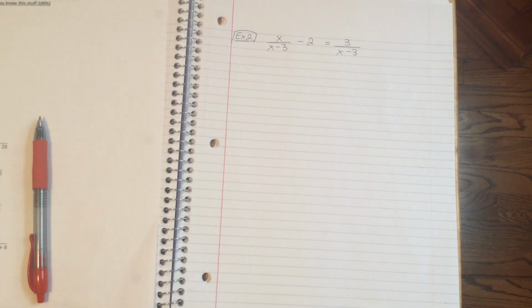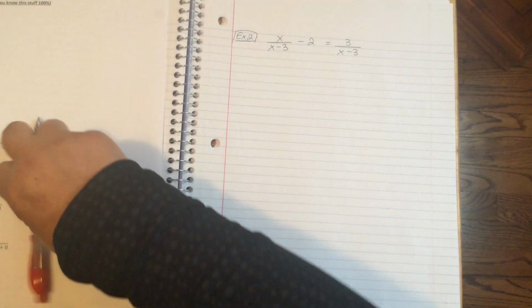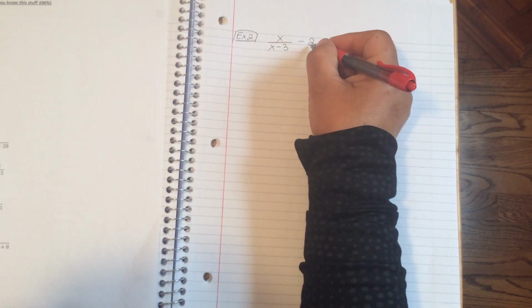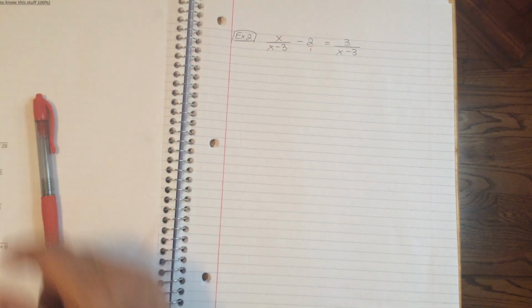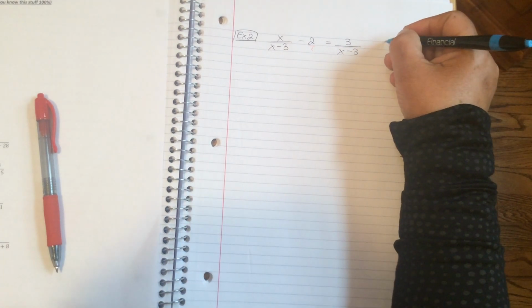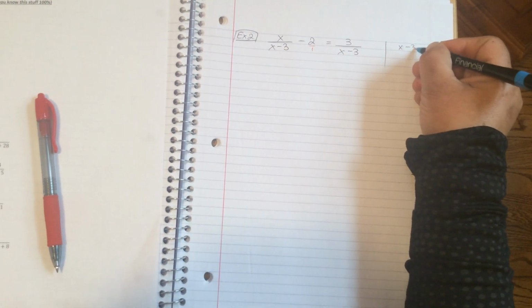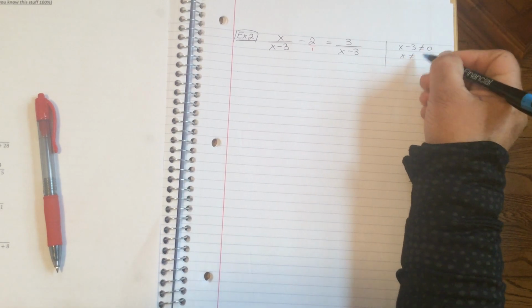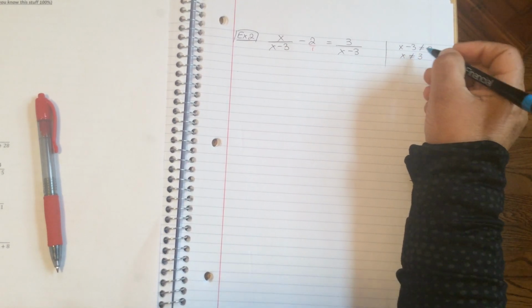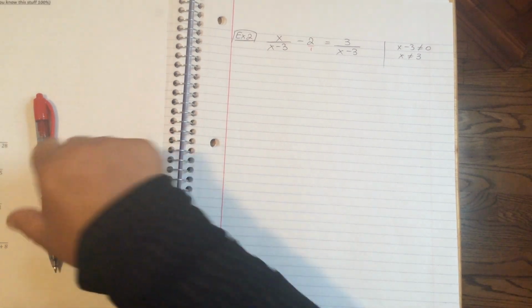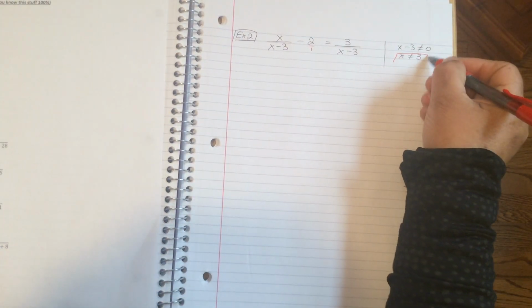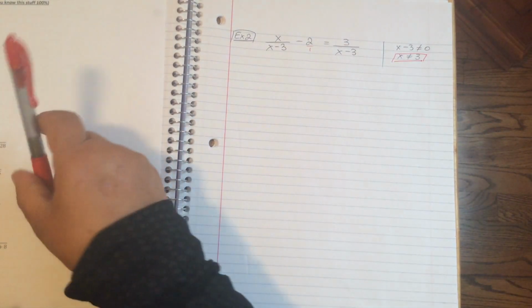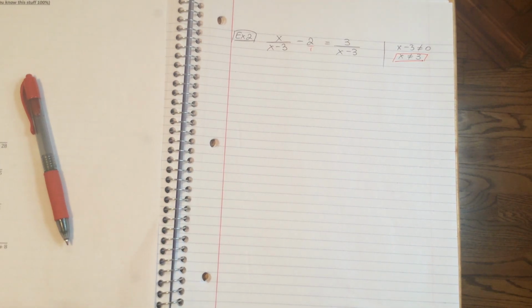Okay, so still I have fractions. So what is the denominator of 2? The denominator of 2 is just 1. So the first thing, I want x minus 3 to be different from 0. So x will be different from 3. So x equal 3 is not a solution.